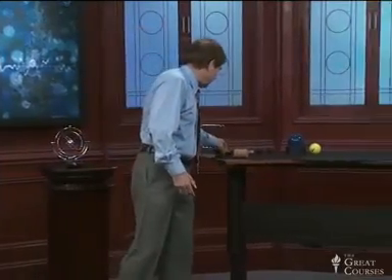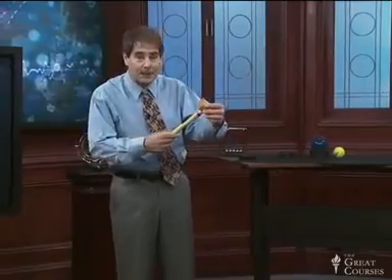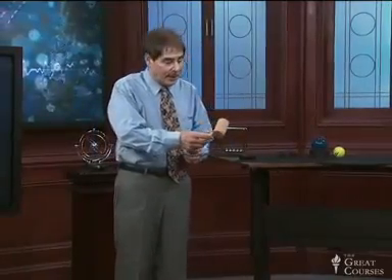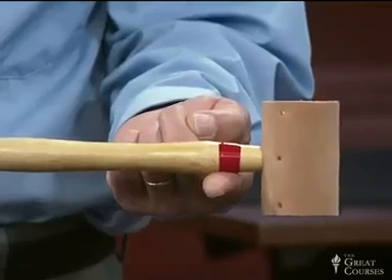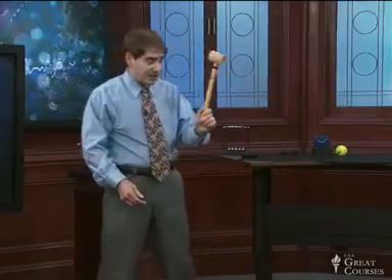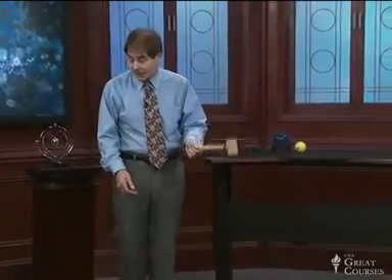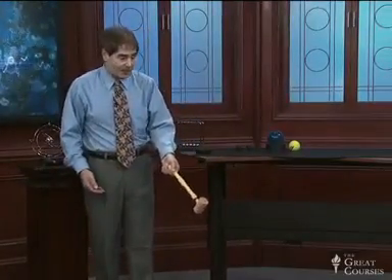Let me give you an example. Here I've got an object, happens to be a small hammer, and I've got on it a piece of red tape that marks a place where this particular object, if I put it on my finger, would balance. That's the balance point of that object. I'm going to name that point in just a minute. And I'm going to toss this hammer, and I'm going to give it a spin while it's tossed. And let's see what happens. So here it goes.